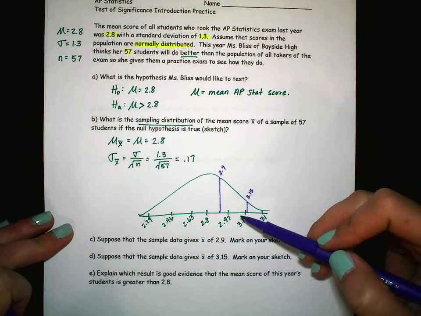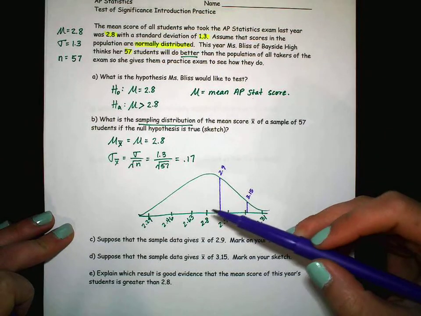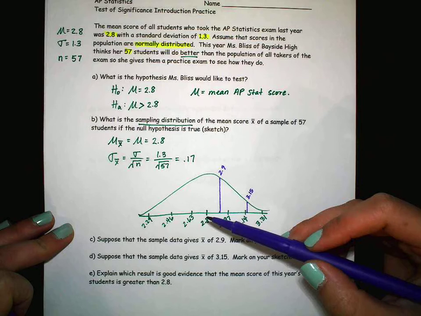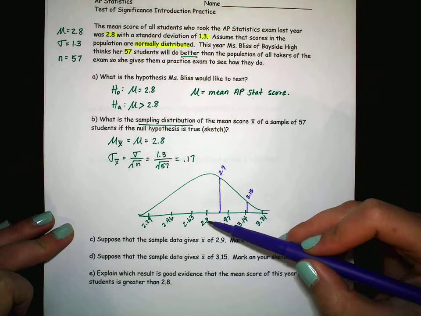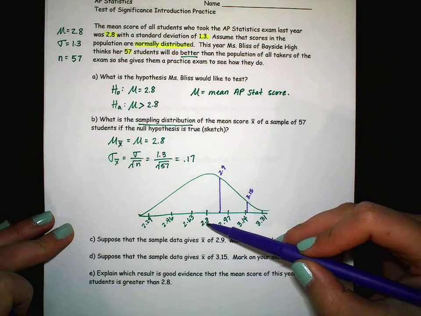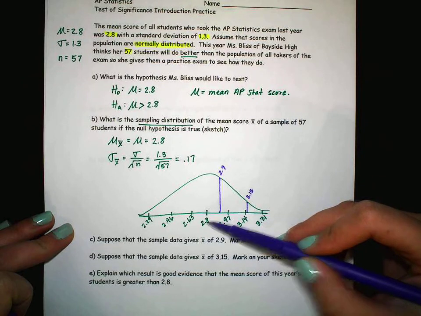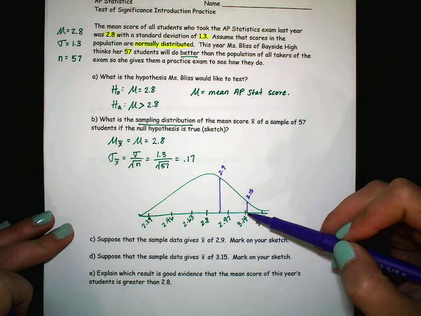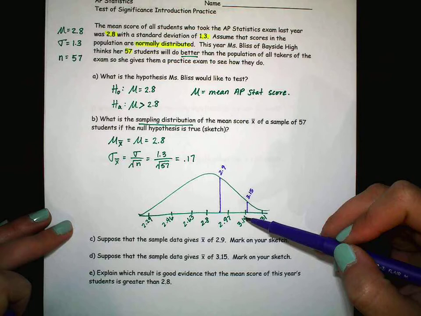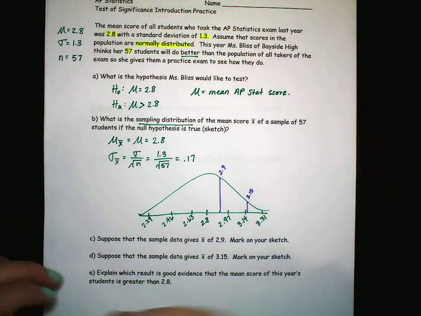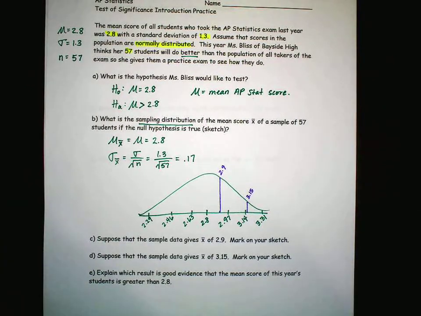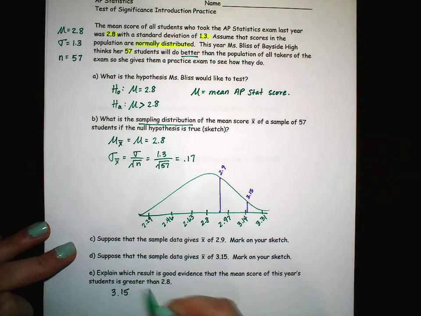Explain which result gives better evidence that your students' mean is actually greater than 2.8. So notice we're looking at which one's more extreme. If the true mean was 2.8, that means the chance of this 3.15 happening is really low. So I would say it's 3.15.